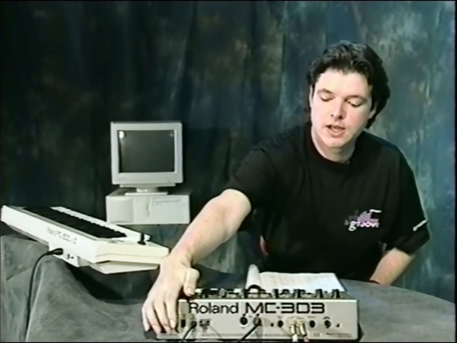You may find that your keyboard is not actually equipped with this facility, in which case you'll need to use your sequencer to select the relevant sounds within the MC303. But most modern sequencers actually give you this facility. Now, if you need to leave this mode, simply switch the unit off and then on again, and we boot up to the normal MC303 operation.